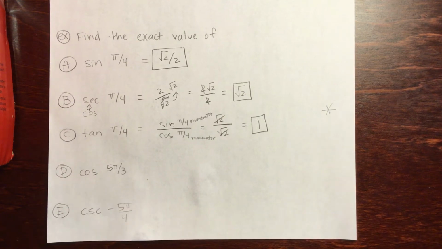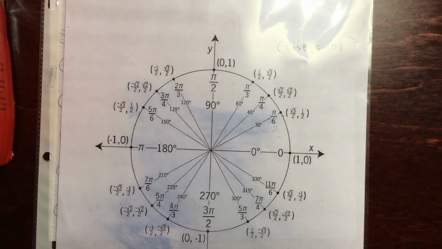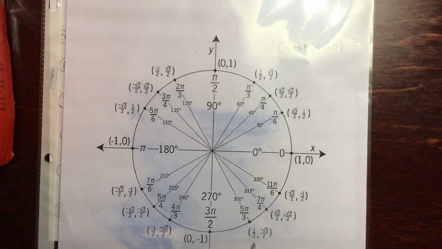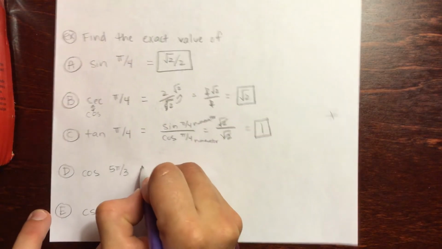All right, example D, cosine 5 pi over 3. Let's finally deal with something besides pi over 4. On your unit circle, 5 pi over 3. Here. And look at your coordinate point, they're in alphabetical order, cosine, sine. So cosine of 5 pi over 3 is positive 1/2.